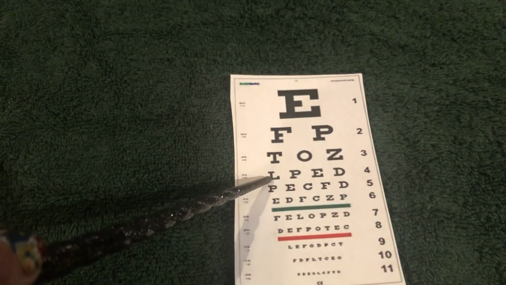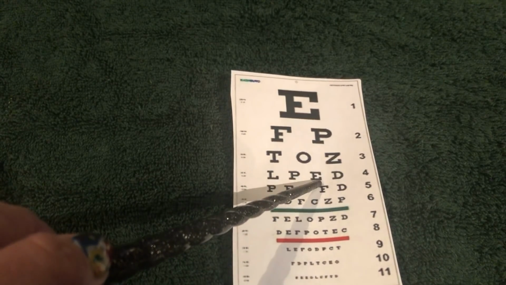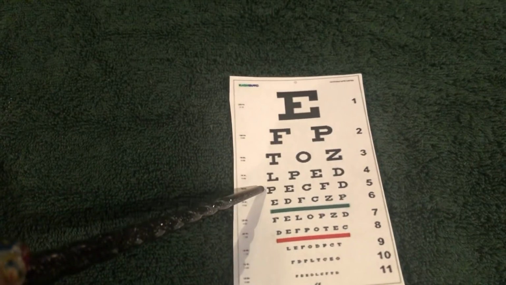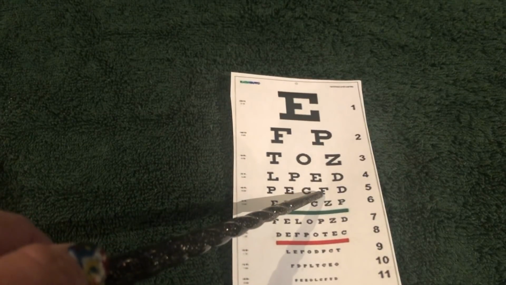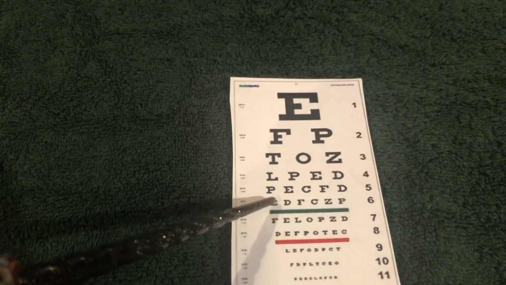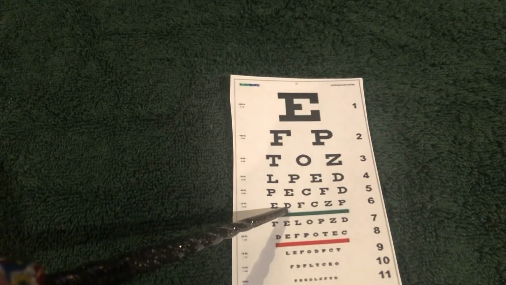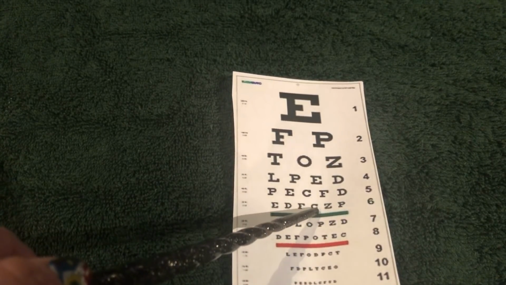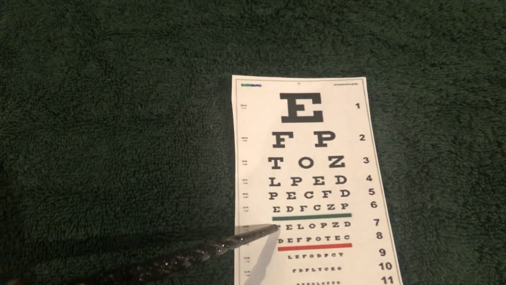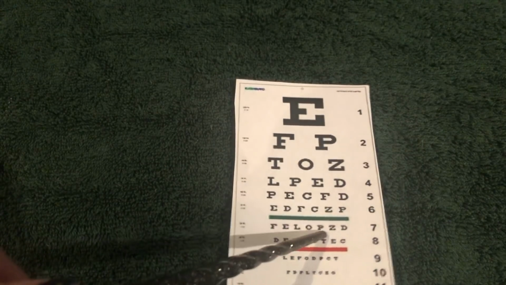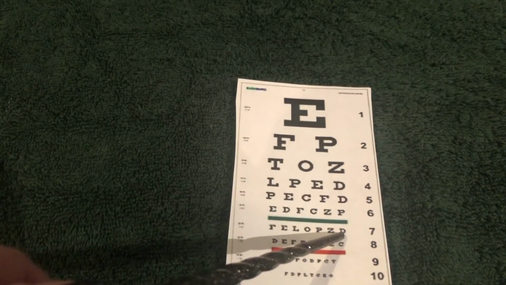Yep. Yes. Good. This one? Excellent. Right? Perfect. Yep. That's true. Keep going. This one? Yes. Okay. Yes. This one? Yes, it's an L. This one? Oh, absolutely. It is a P. And that's a Z. And yes, that's a D.